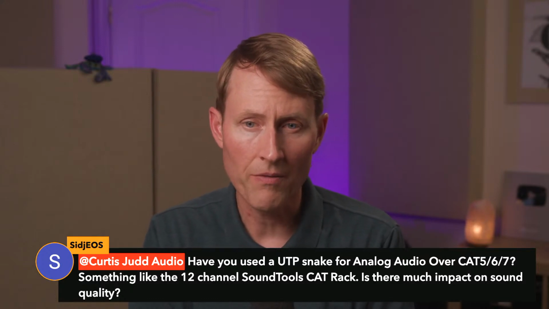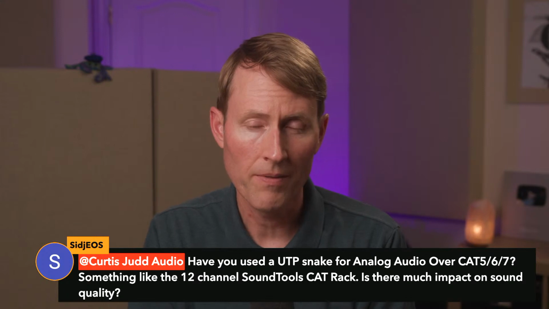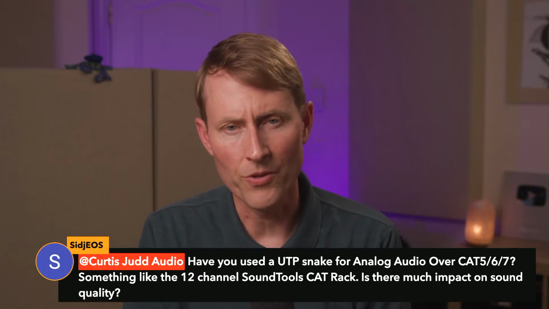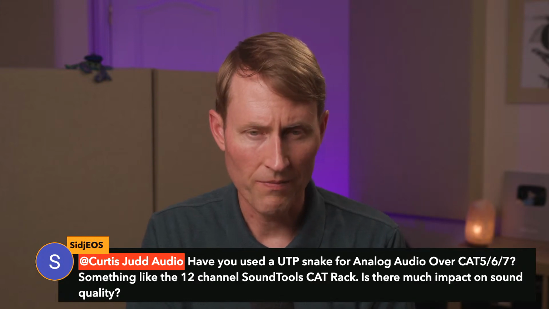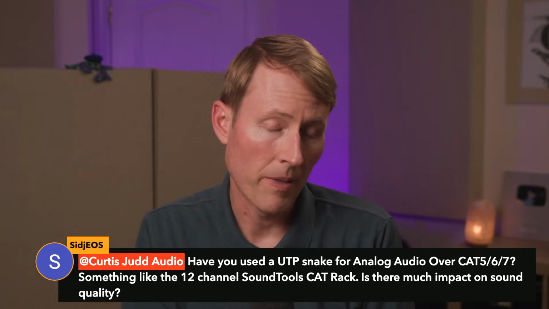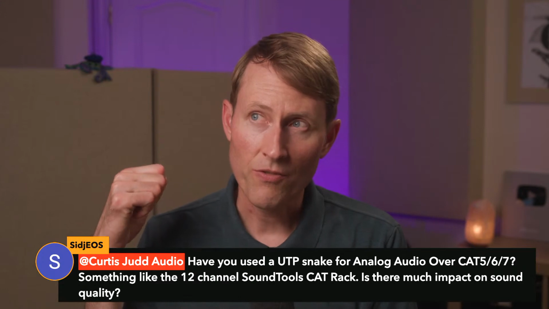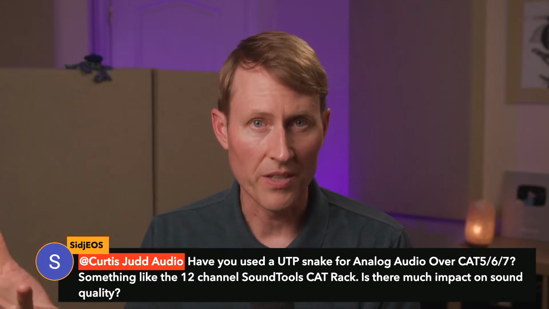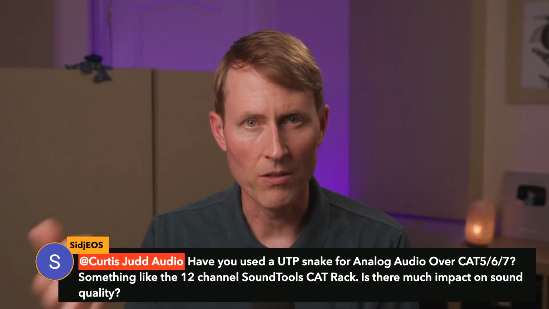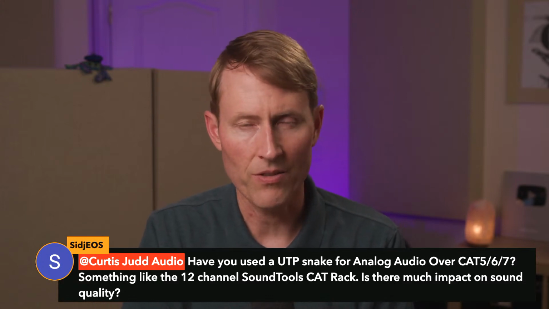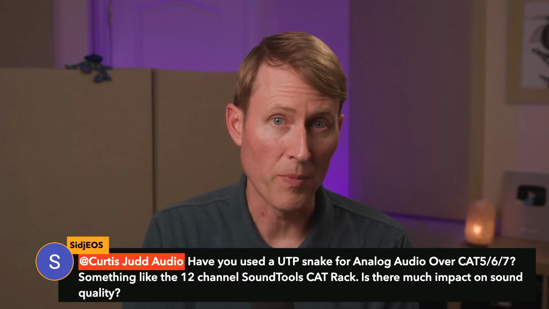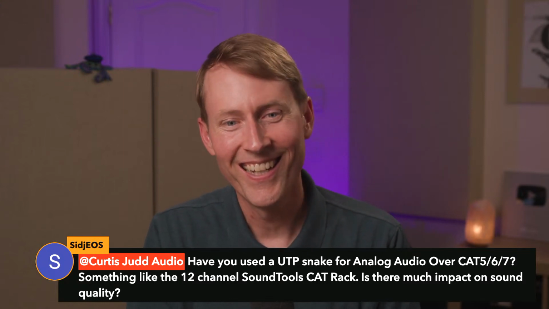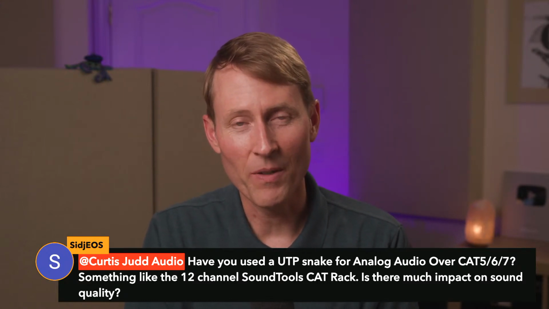For me, I have a little bit more experience with Dante, so using the full Dante ecosystem. My SQ5 has basically a digital snake that you can run over a Cat5, Cat6, Cat7 cable, but I've never used it just because I don't do a lot of live sound and I don't have a stage box to connect it to. But if anyone else does, definitely let us know.